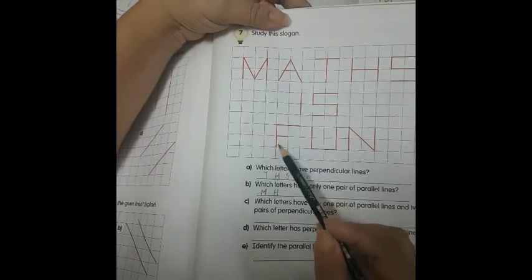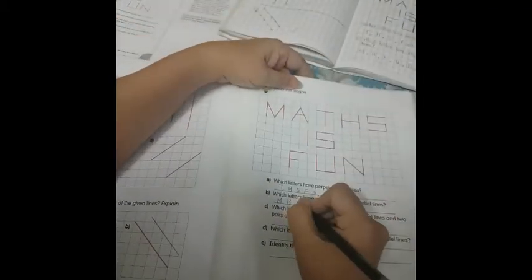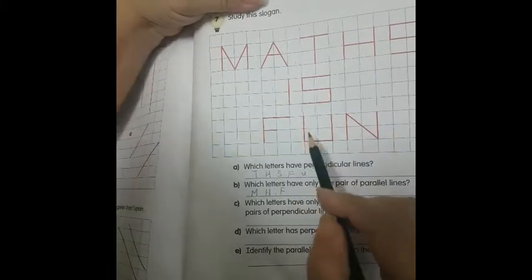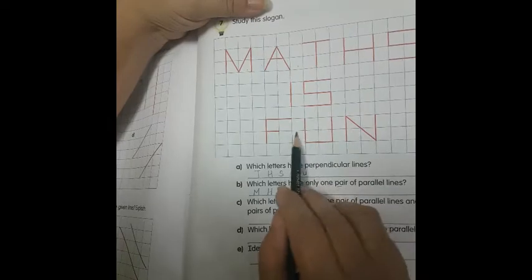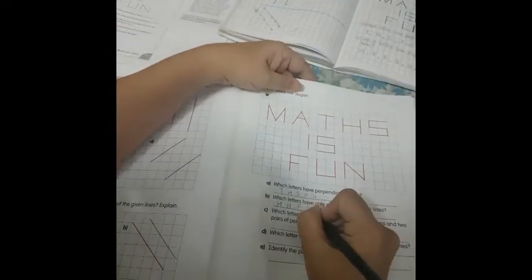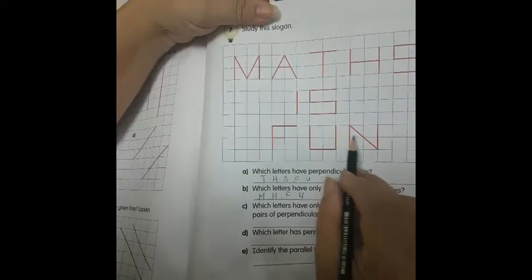Yes. Two lines. A pair means two lines. Alright, what about U? Yes, these two lines are parallel. So, U. What about N? Yes, these two lines are parallel. So, N.